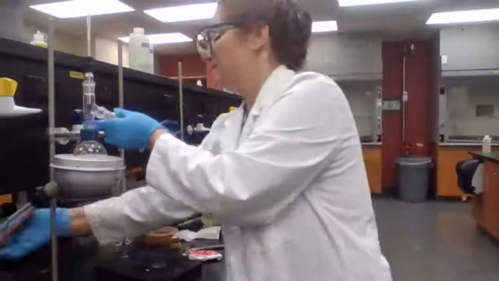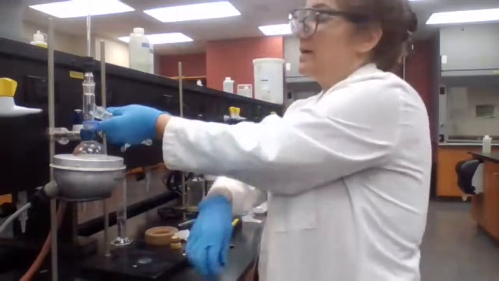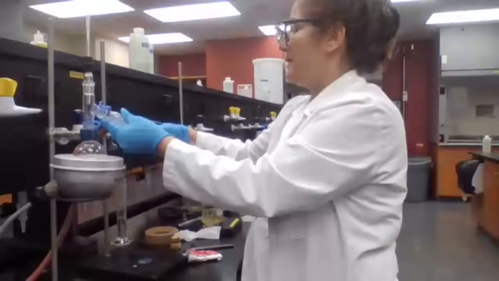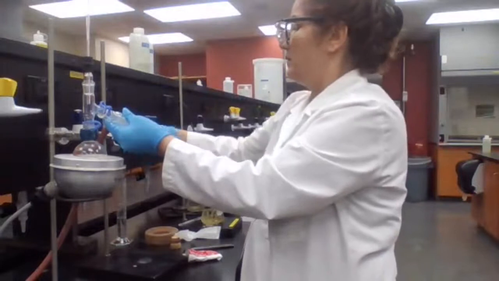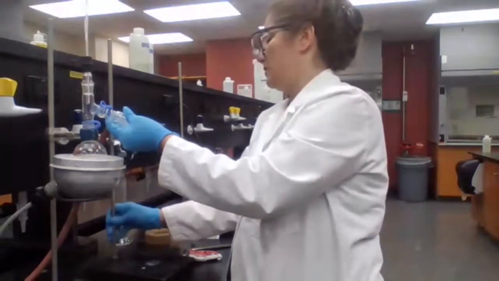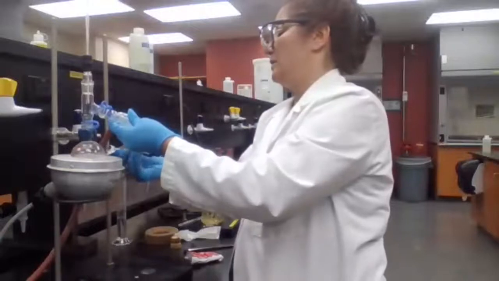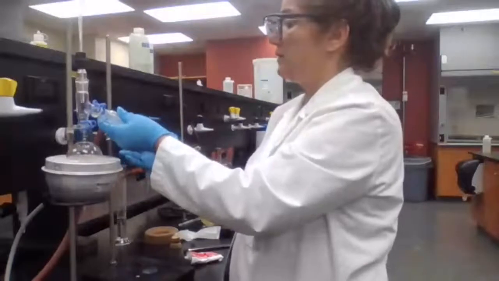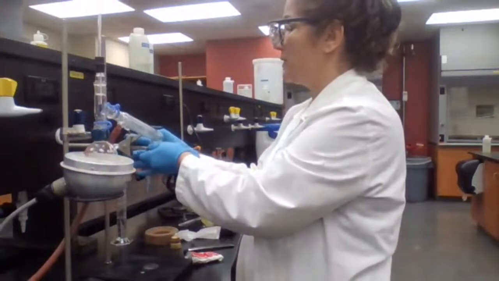When I'm connecting two pieces of glass, I have to use the cap clamp to hold it together, and I have to use a three-finger clamp to hold the condenser, to support the condenser.